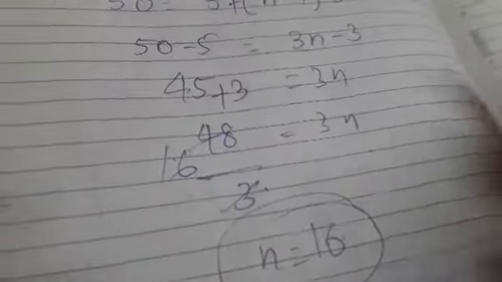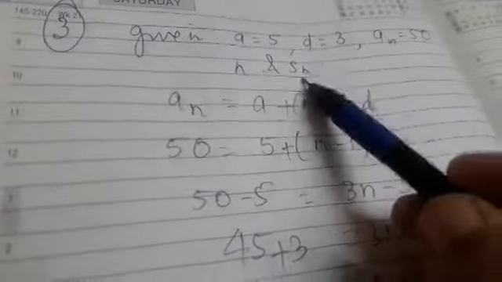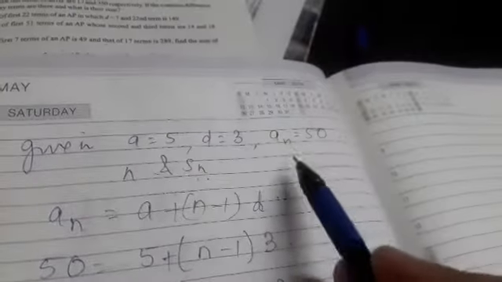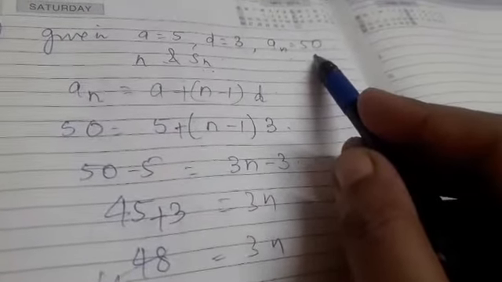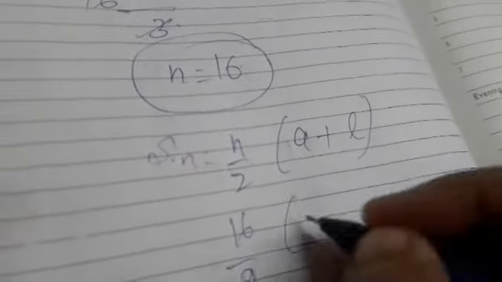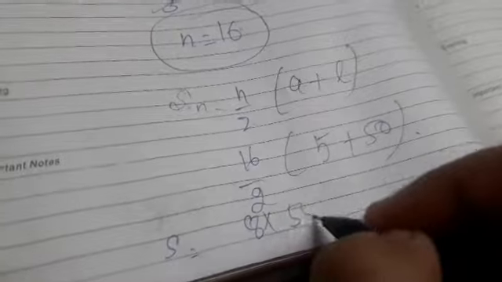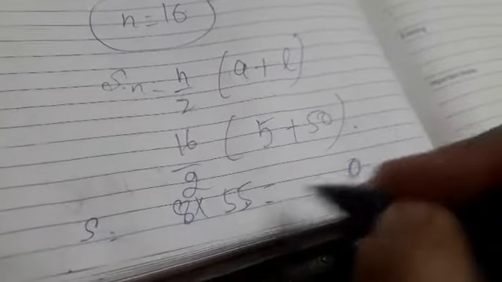3 sixes are 18, so 48 divided by 3. The answer for n is 16. So in total there are 16 terms in this particular AP. We will find Sn. Now Sn is equal to, very simple, n by 2 into a plus l. Is l given? Yes. So we can use this, or if you want you can use 2a plus n minus 1 into d. So I will write n by 2, that is 16 by 2, which is 8, into a plus l, 5 plus 50, that is 55. So it will be 8 into 55, which is 440.